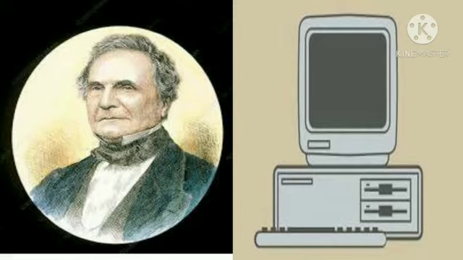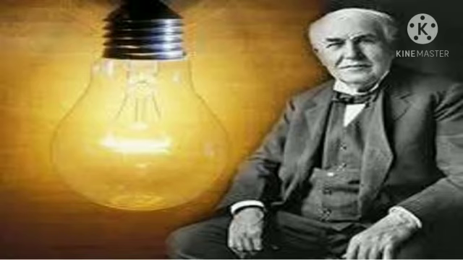This is the picture of the electric bulb, and it was invented by Thomas Alva Edison. Thomas Alva Edison invented the first electric bulb. As you can see in the picture, this is the electric bulb and he is the inventor, Thomas Alva Edison. He gave us light, with the help of which we can see in the dark.